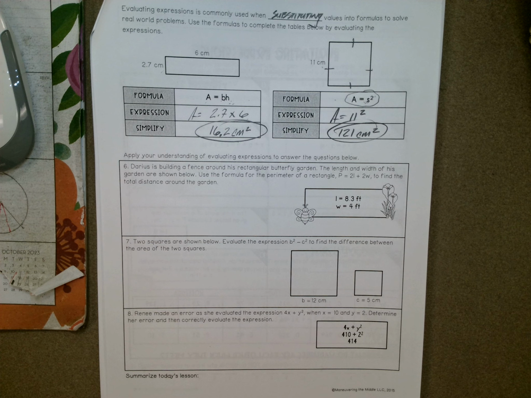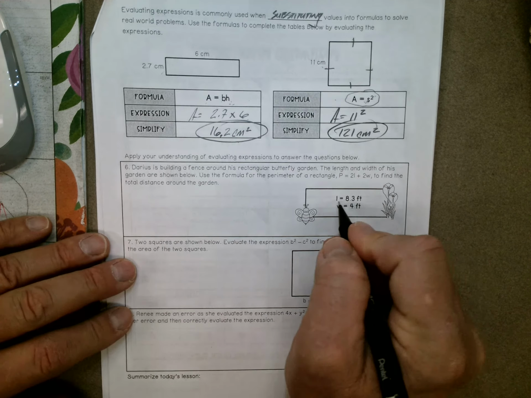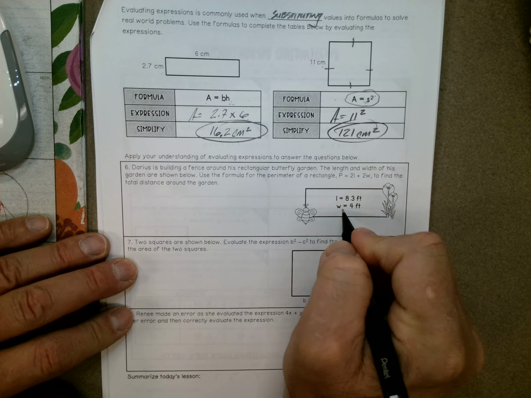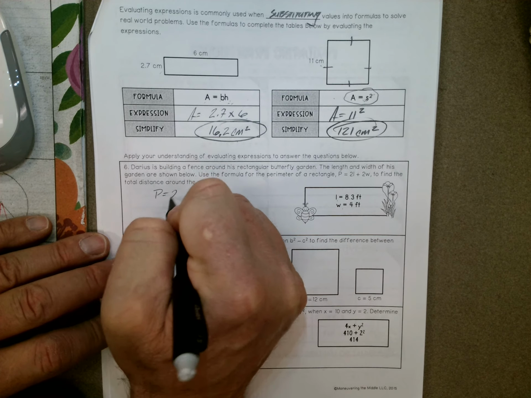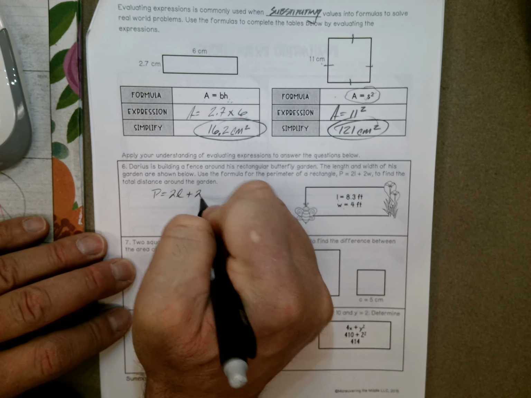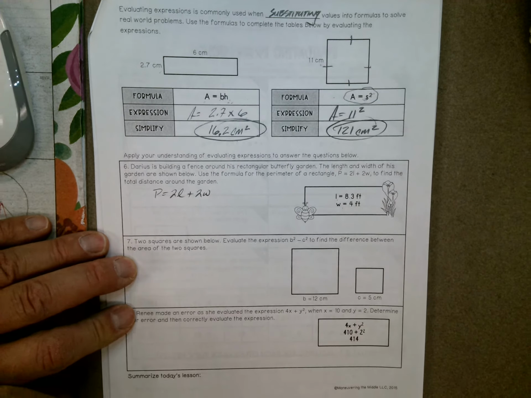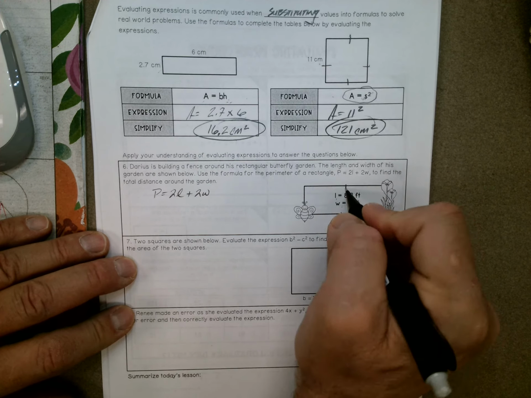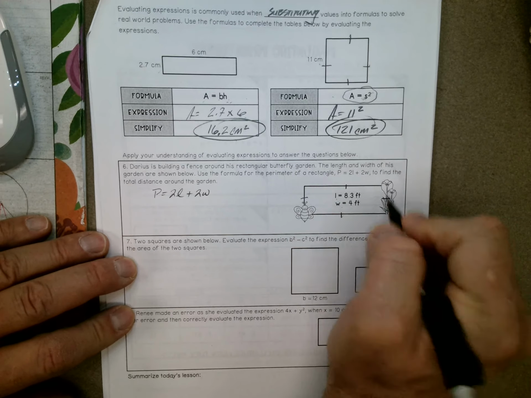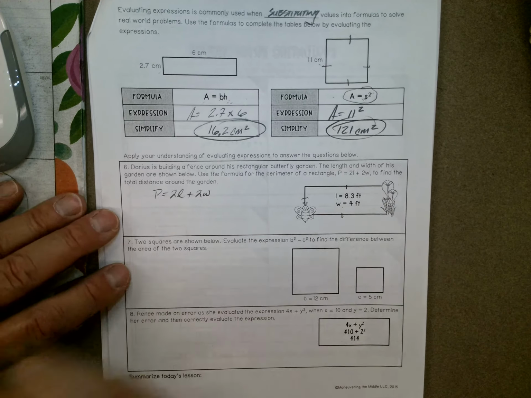Darius is building a fence around his rectangular butterfly garden. The length and the width of his garden are shown. Use the formula of perimeter, P equals 2L plus 2W, to find the total distance around. So 2L plus 2W. So P equals 2L plus 2W, right? And that will give us the distance around. We have been adding them up, but there's a simple formula for this.